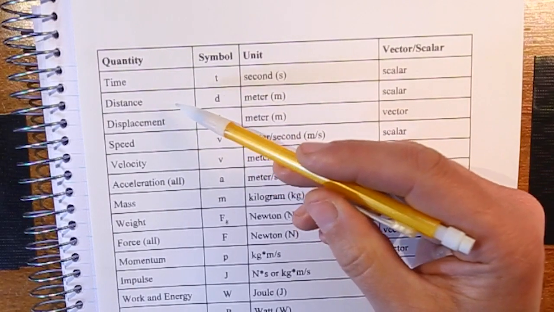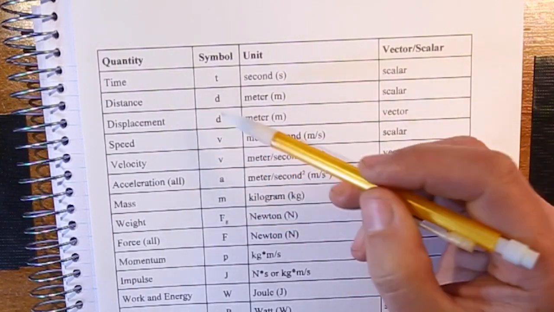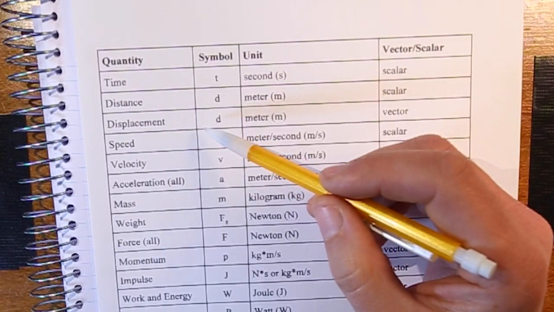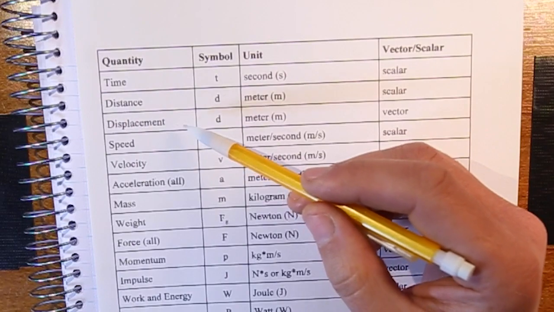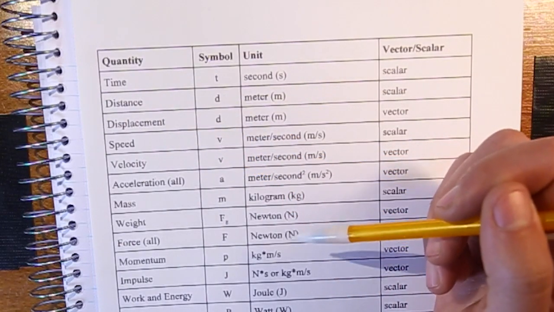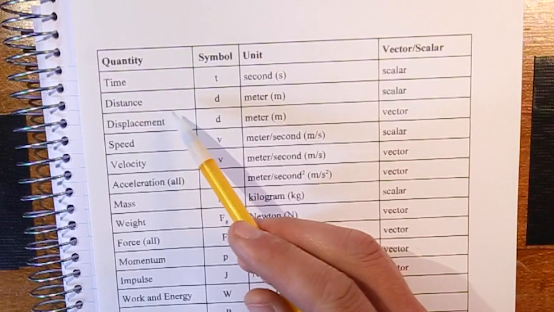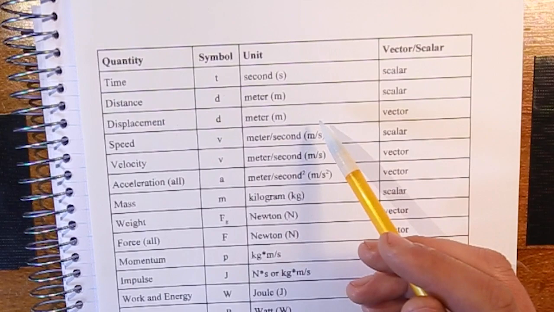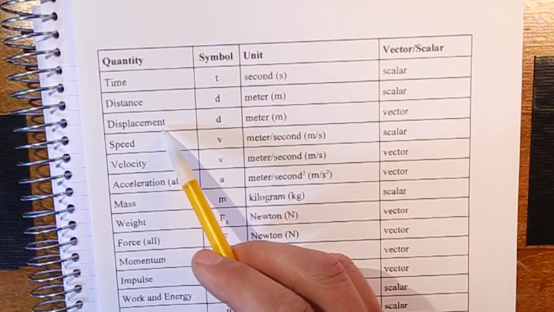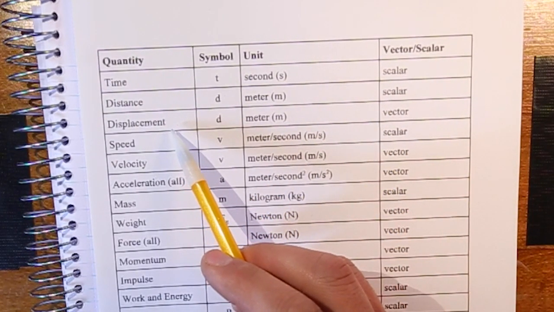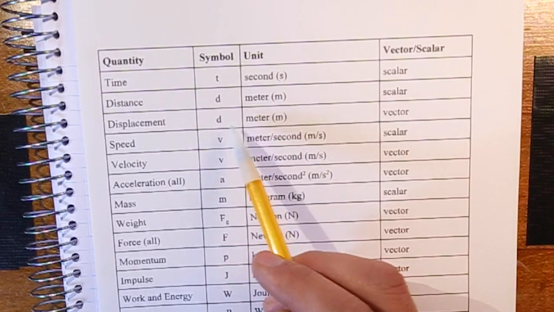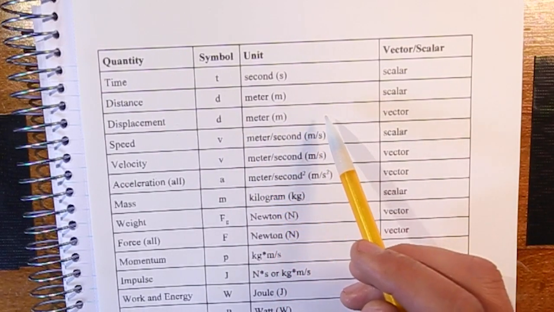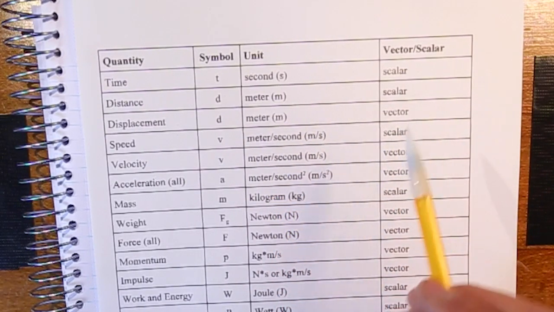Distance and displacement. These are similar but not quite the same. Distance is the total path traveled. Displacement is how far you've gone from start to finish with direction. So distance is just how far you went. You went for a hike and you went 3.2 kilometers. That would be a scalar. Whereas displacement would be how far away from the start that you ended up, perhaps 2 kilometers, and northeast or to the right. So that's a vector quantity.